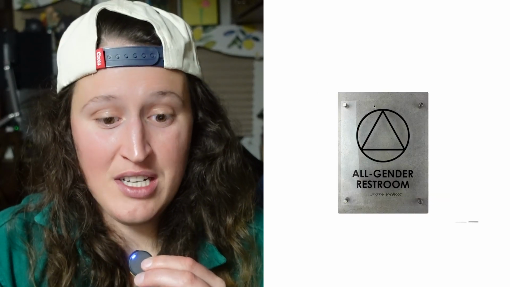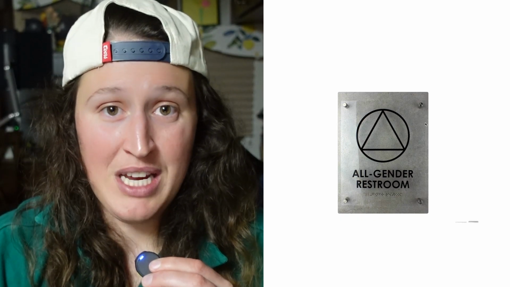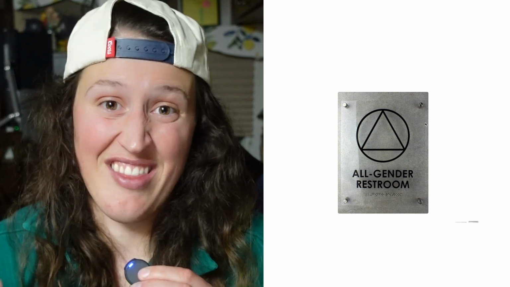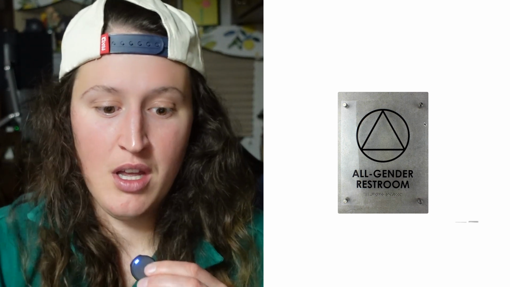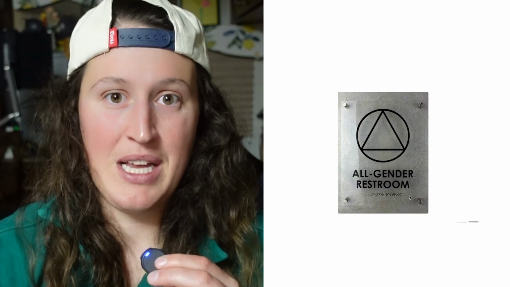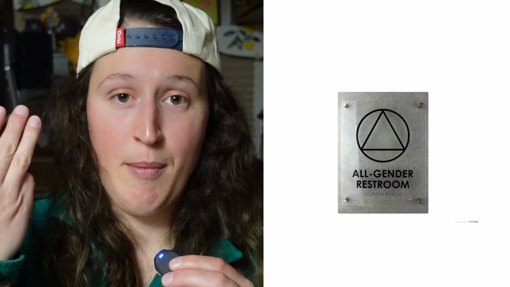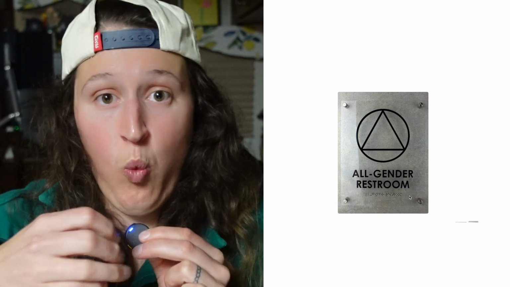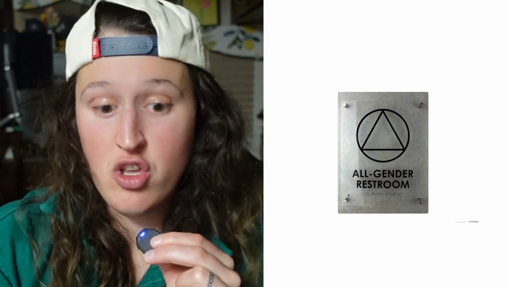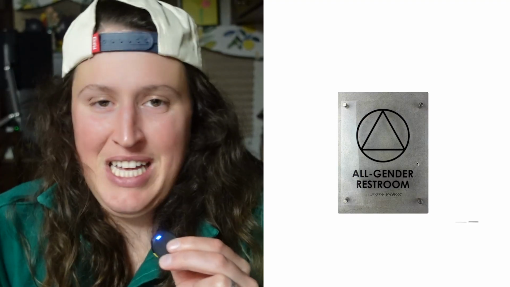There's also signs for all gender restrooms. This means that people of all different genders can use the same bathroom. A sign for all gender restrooms means that if you're a man, a woman, non-binary, or whatever gender that you align with, you can use the all gender restroom. It's for everyone.